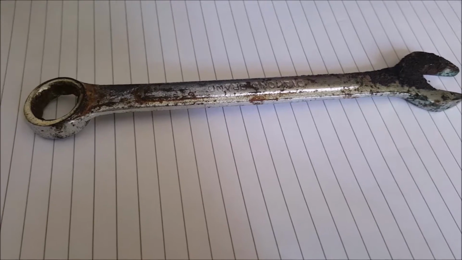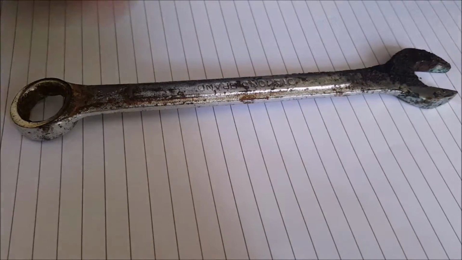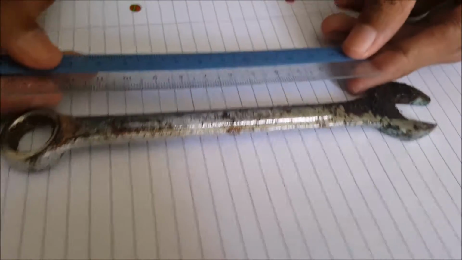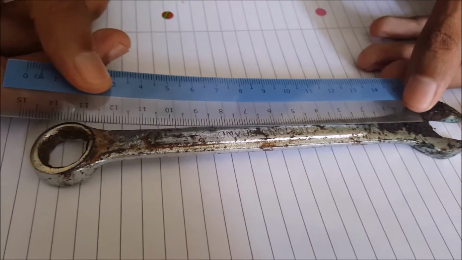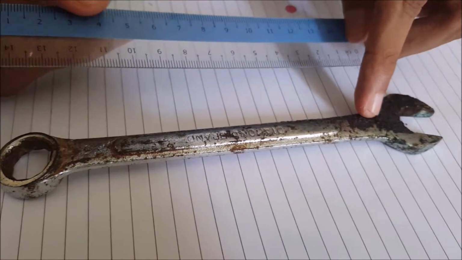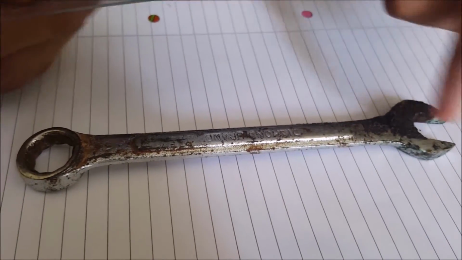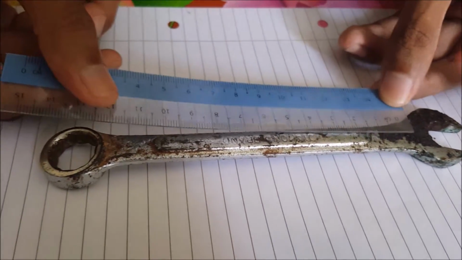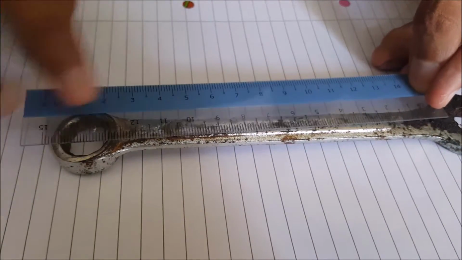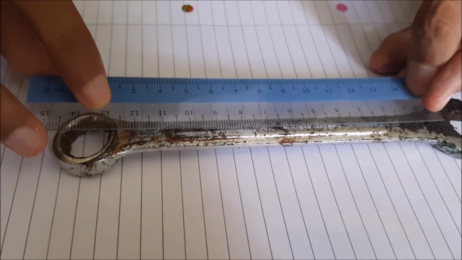Assalamualaikum. My name is Muhammad Ifah Fitri. My task is to measure the linear parts of the spanner. So let's see how it is measured. Firstly, we can measure the spanner by using a basic ruler. We take the ruler and line it up on the spanner like this, with the zero end of the ruler inside the open end of the spanner, and we take the reading at the inner side of the box end.